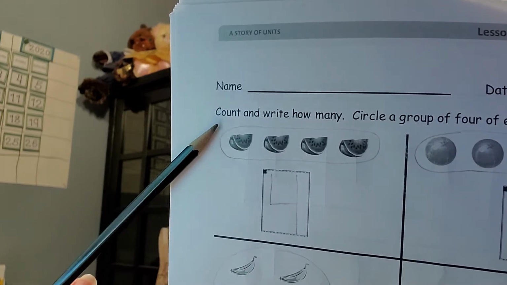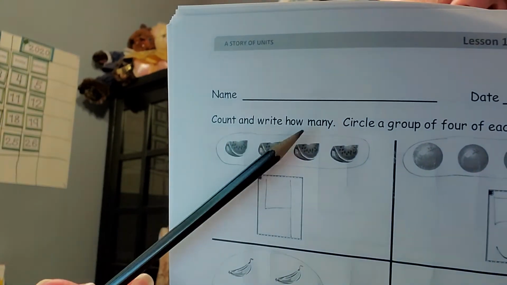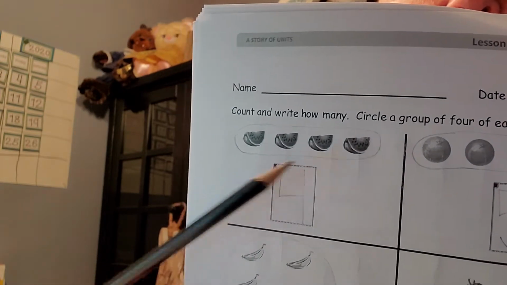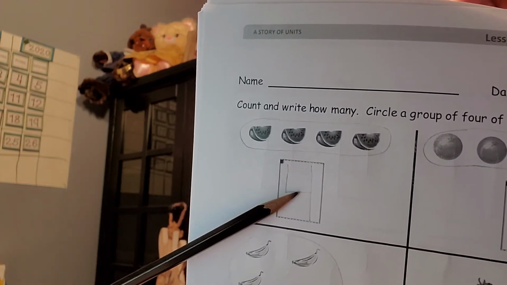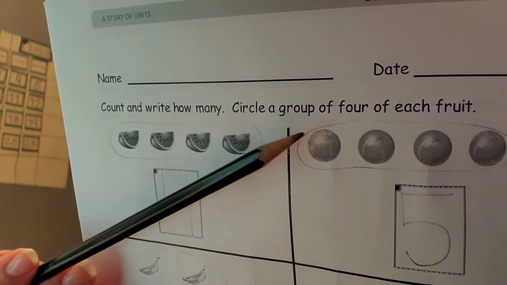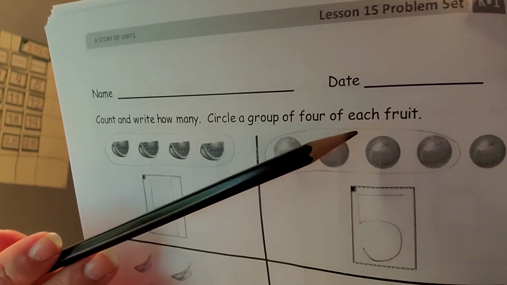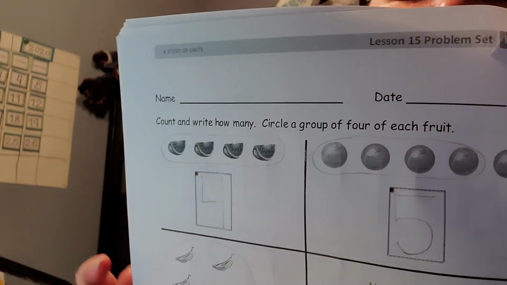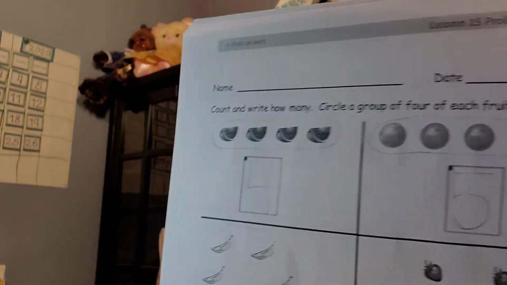We have to count and write how many. So we have to count the watermelons, then we have to write how many. Then it says circle a group of 4 of each fruit. So in each box you have to circle a group of 4. So let's do the first one.